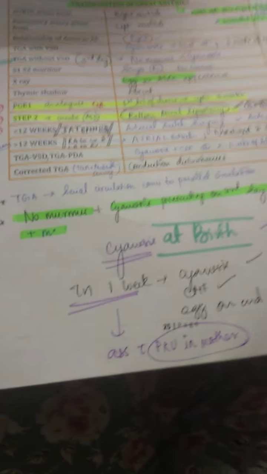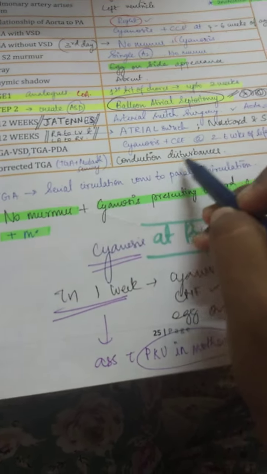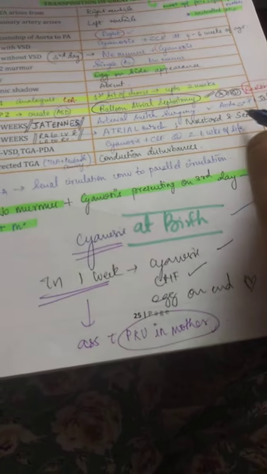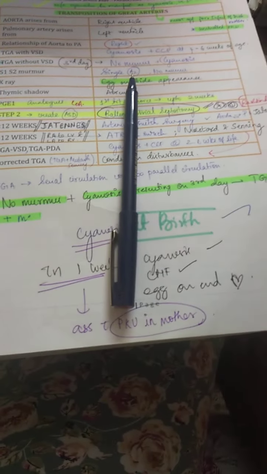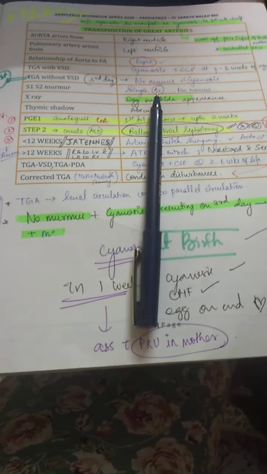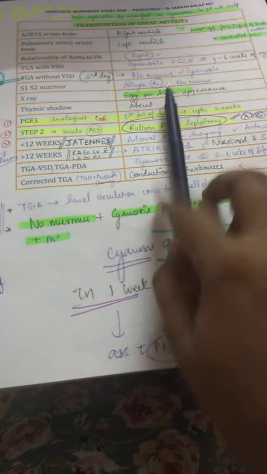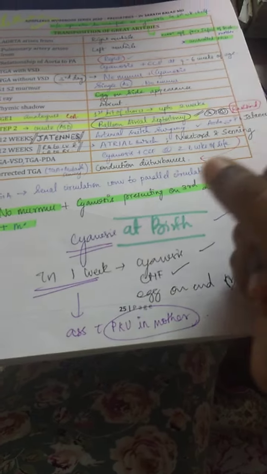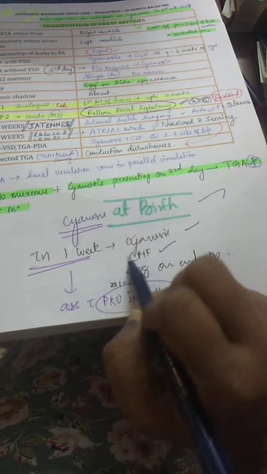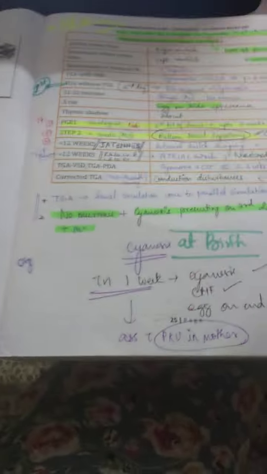Apart from that, if you correct the TGA, what happens is that in earlier stages you'll have conduction disturbances. If you do the Mustard and Senning, you'll have conduction disturbances. So that will be present. This is the most important part of TGA. And in TGA, again, there's no murmur, cyanosis immediately at birth or third day, whatever it is. Within a week, you can have cyanosis, CHF, egg on side, and all. It is also seen with PKU mother.